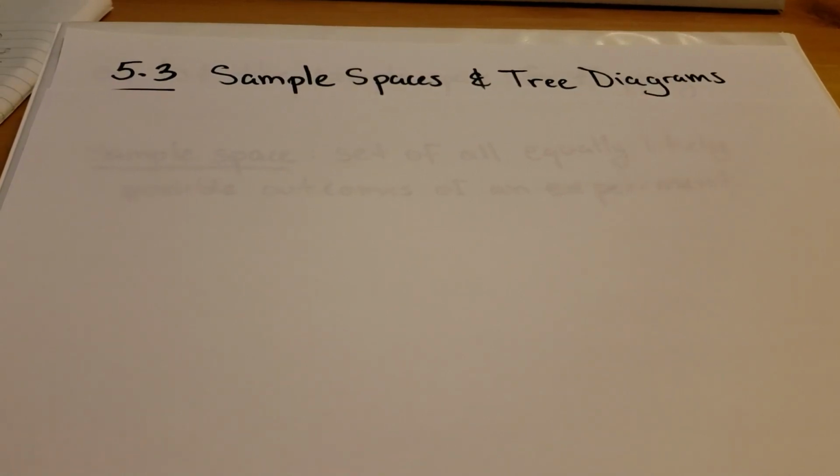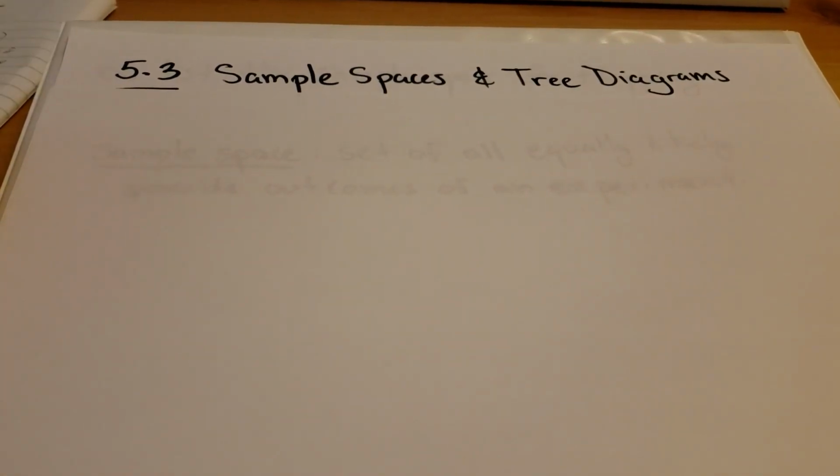So now we're going to be starting section 5.3 of your textbook, which is on sample spaces and tree diagrams. I'm going to split this into two videos. In this one, we're just going to talk about sample spaces, and then the next video, which will be up as part of next week's class on Tuesday, will be on tree diagrams.